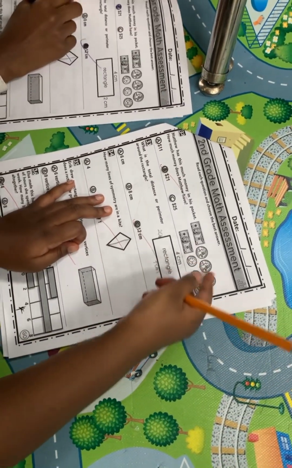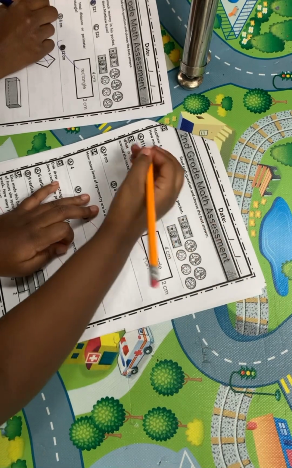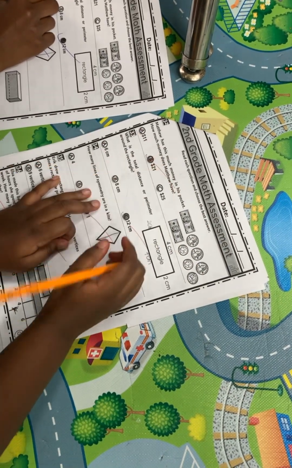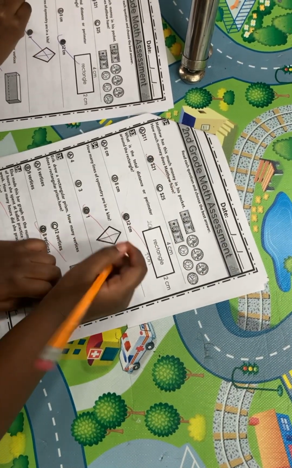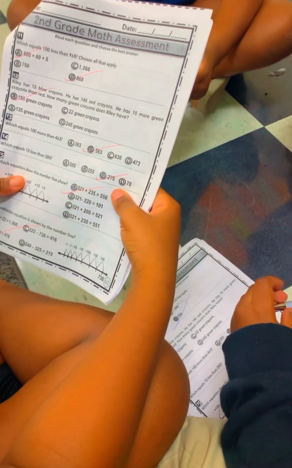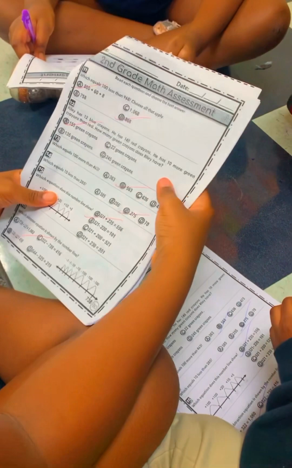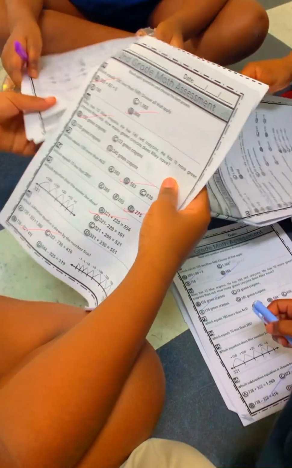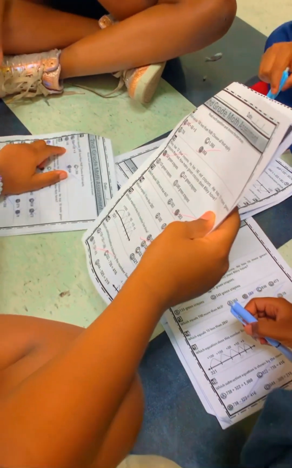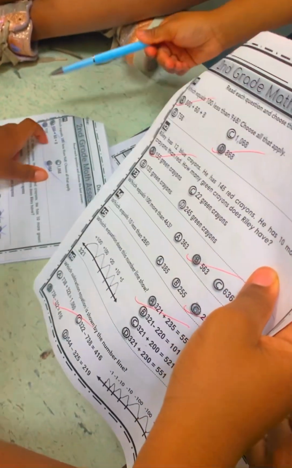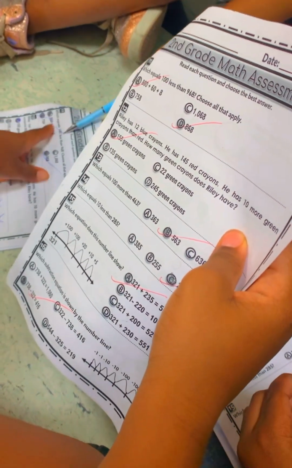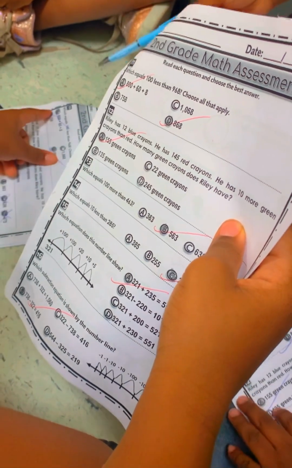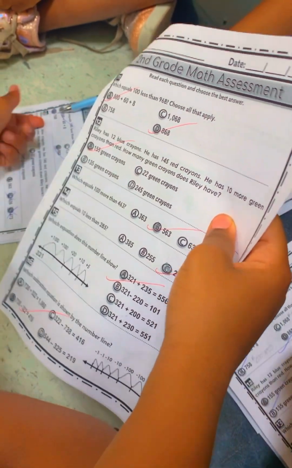Then you count the points. Choose all that apply, and then you put 758, but it only said 100. That's not 200. So you got these two right, but this one wrong because you put this one instead.